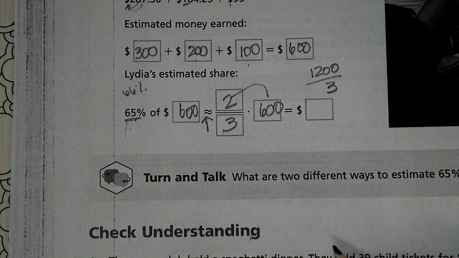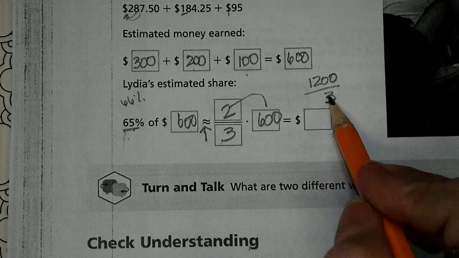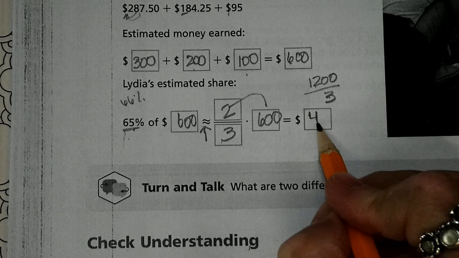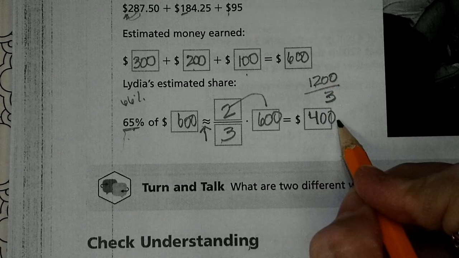So what do we get? So basically it's 3 divided into 12, which is what? 400. Yep, and then we just bring the zeros along, right?